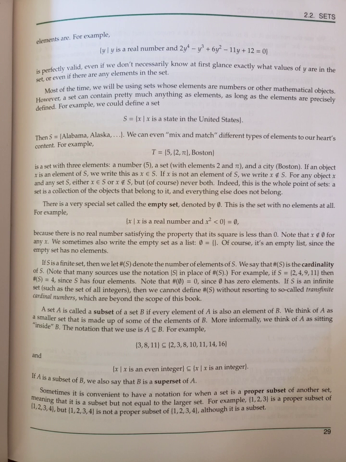Now, we also have that the set of x such that x is an even integer is a subset of the set of x such that x is an integer, because the left set is basically all even integers, and the latter set is all integers. And every even integer is also an integer, so every element of the previous set is an element of the latter set. So A is a subset of B.